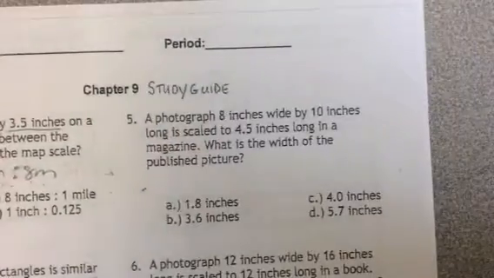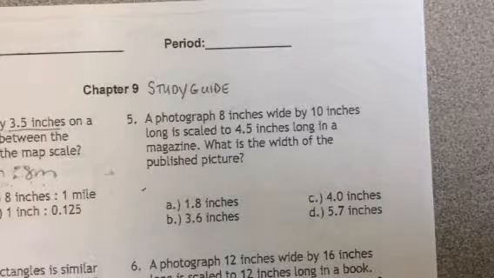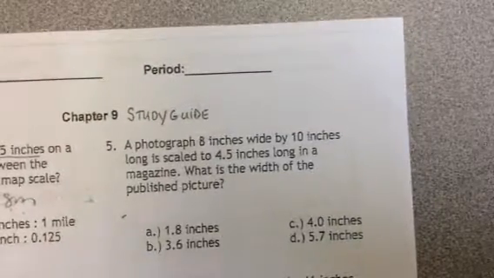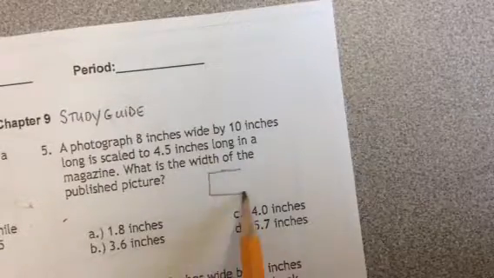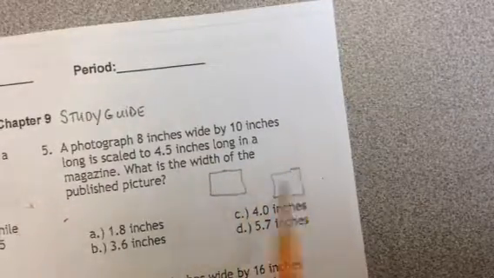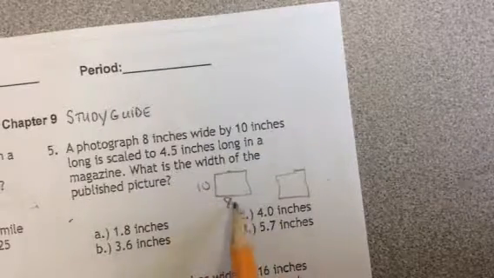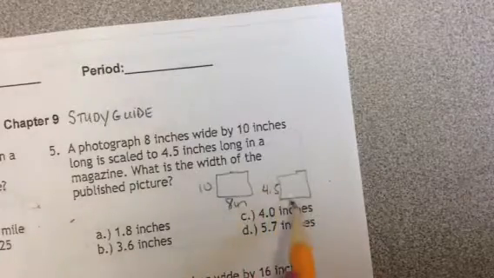Number 5, a photograph 8 inches wide by 10 inches long is scaled to 4.5 inches long in a magazine. What is the width of the published picture? Okay, so I'm going to draw little magazines. I have one magazine that is 10 by 8 inches. The other magazine is 4.5 by x inches.